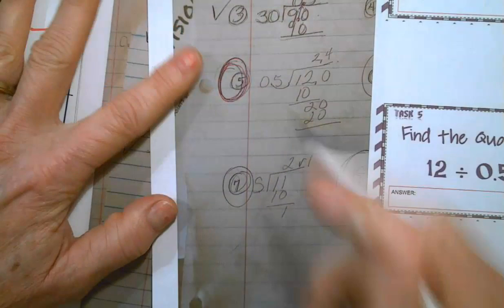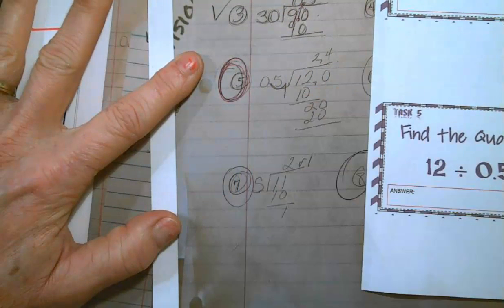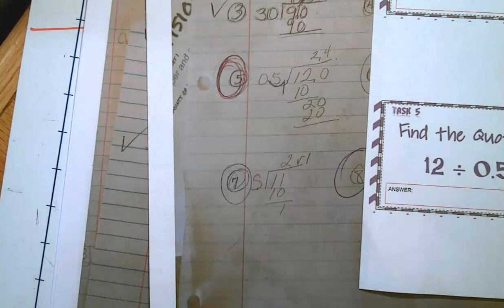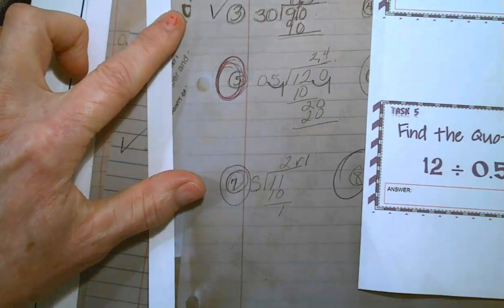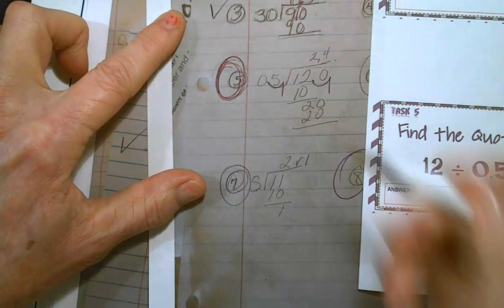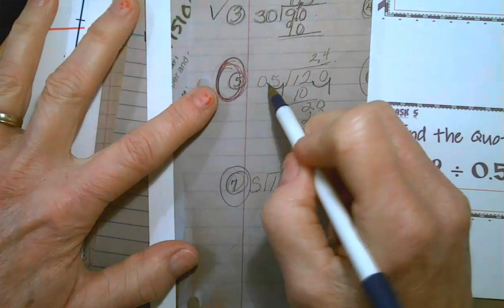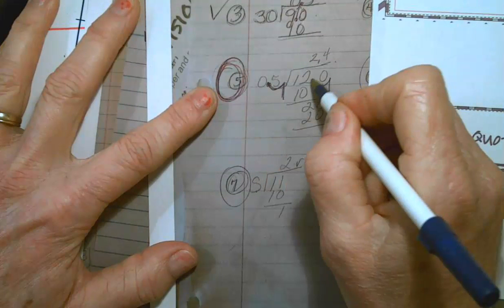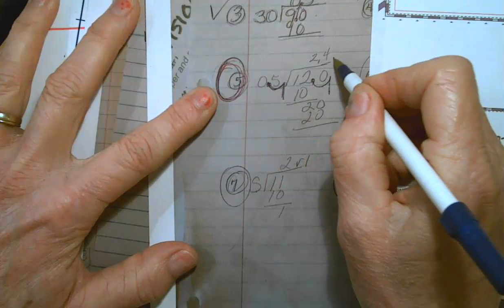And so when you shifted over on your divisor, but you didn't on your dividend, you had to shift over and make that 10 times bigger. So you did what I'm calling, again, if I've got a decimal point out here and I go over, then I have to go over and then up.